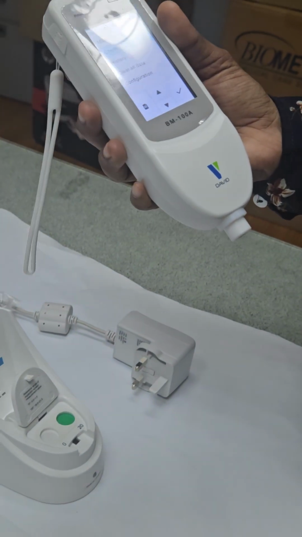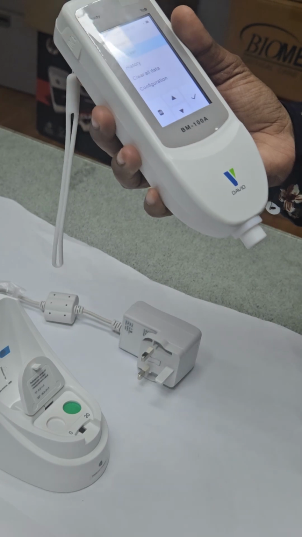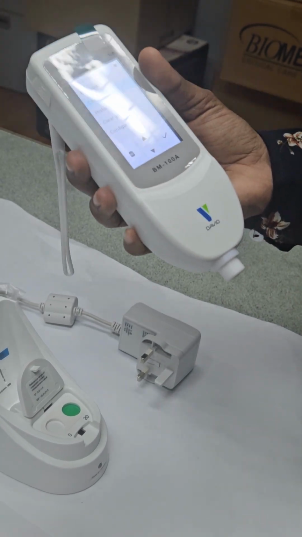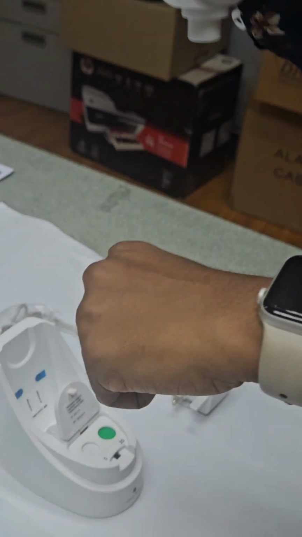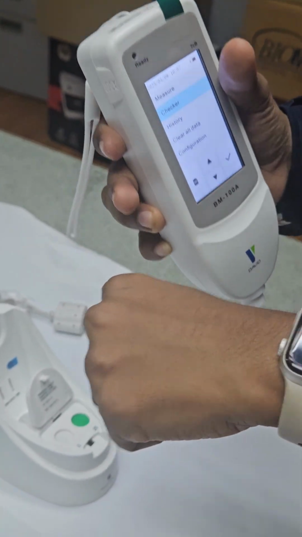Okay. So the blood one is still more accurate than this. The blood one is still more accurate because it's an internal part. This is on our skin. Okay.